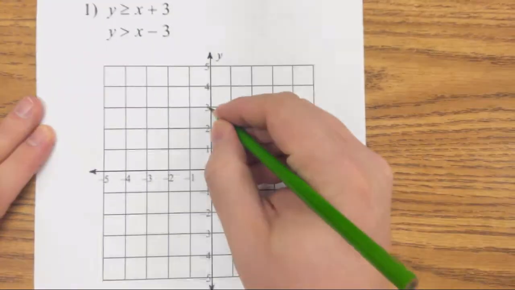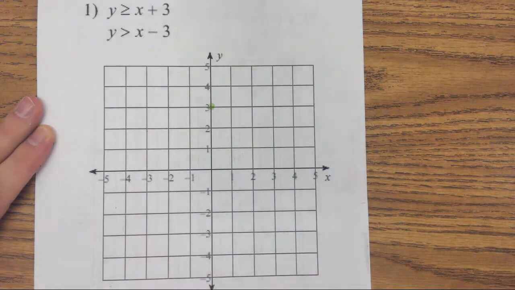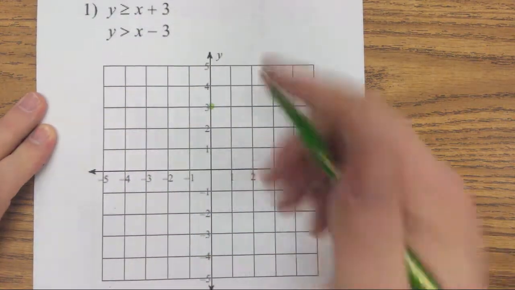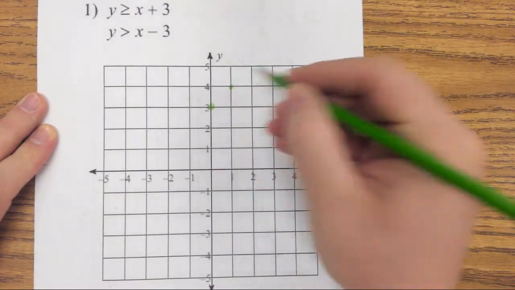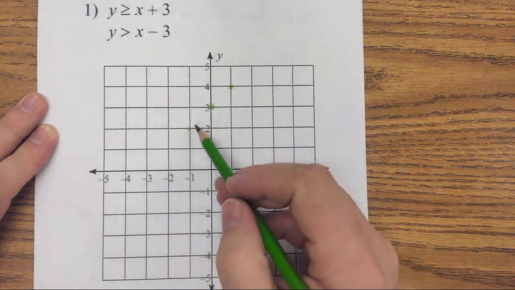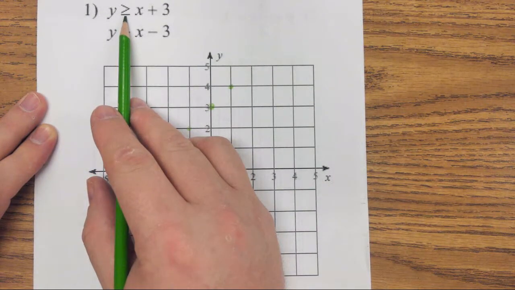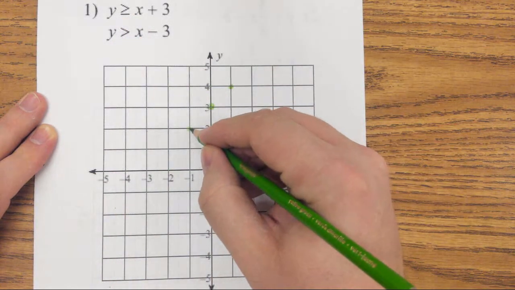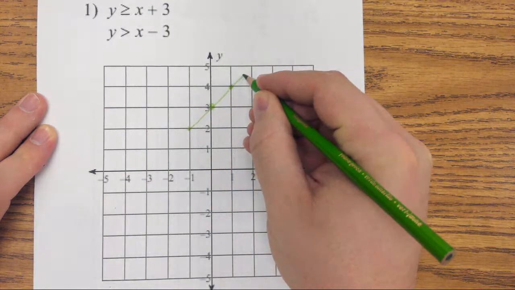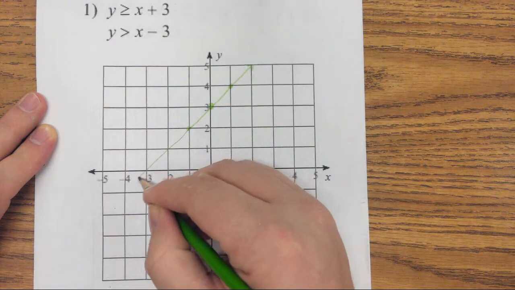So I'm going to come up here to 3. I'm going to make my point right there. Okay? Then, because my slope is 1, I'm going to go up 1 over 1, down 1 over 1. And then I'm just going to join these together. Now the question is, if you remember, is this a solid line or a dashed line? Well, because it's equal to, it's going to be a solid line. So we're just going to draw this guy like this, draw our solid line.